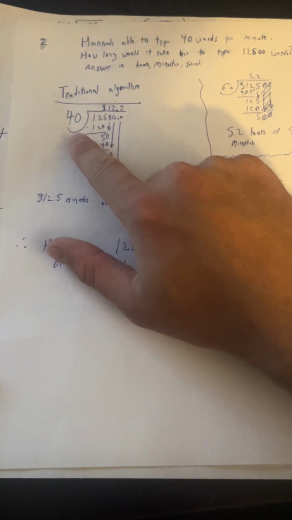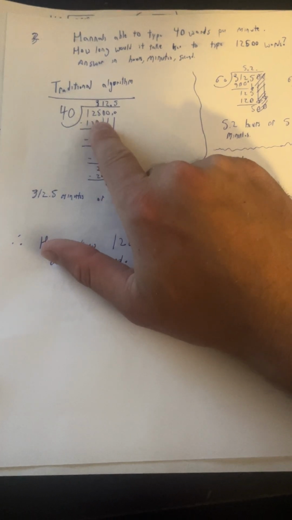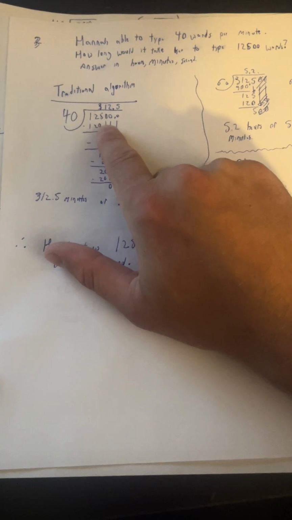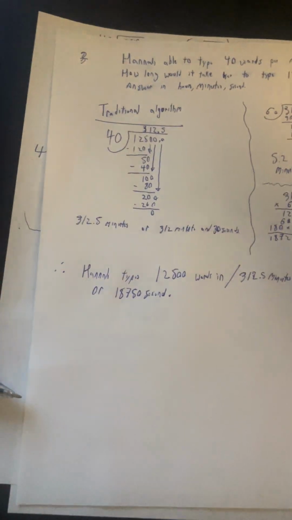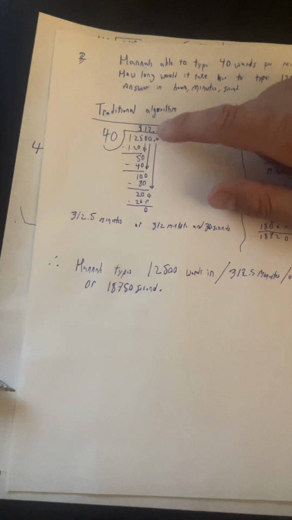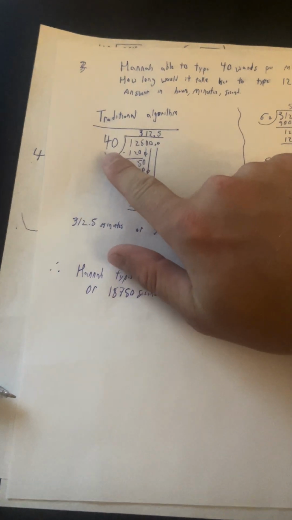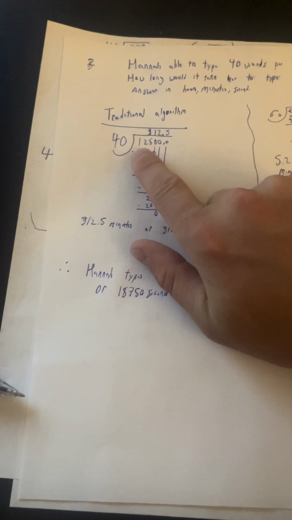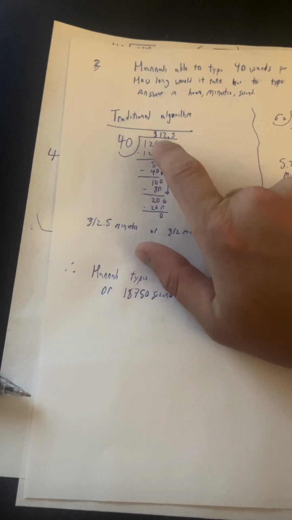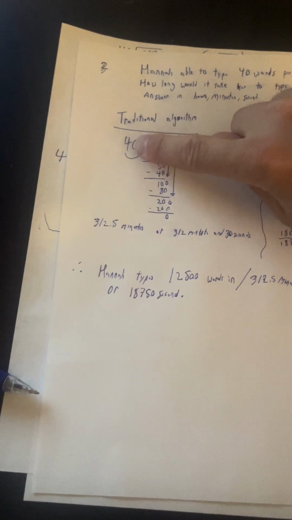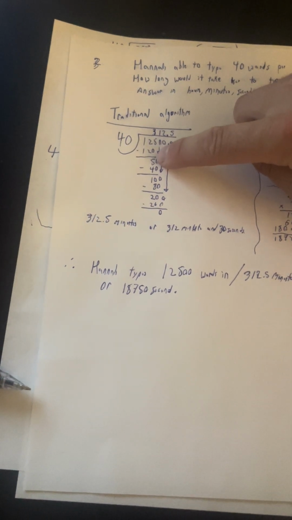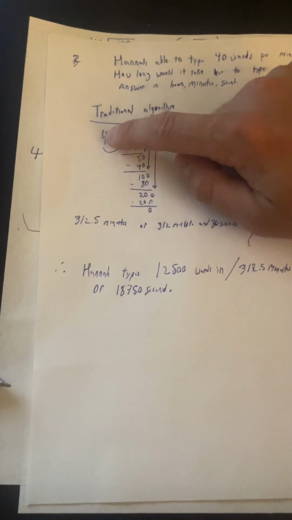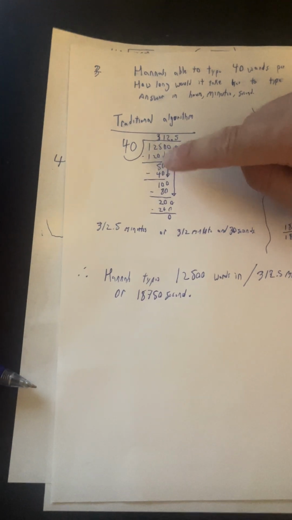I did 40 words per minute divided into 12,500 words altogether. I broke it down, wanting to see how many times 40 can go into the first three digits, 125, and it went in 3 times. So 3 times 40 is 120, and the remainder is 5. How many times can 40 go into 50? 40 can go into 50 once.